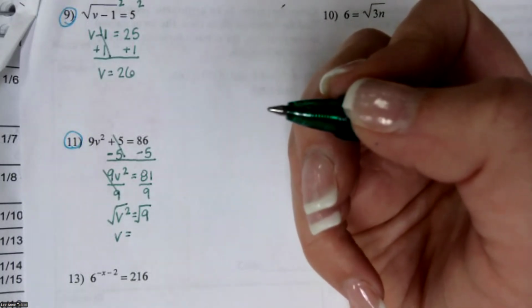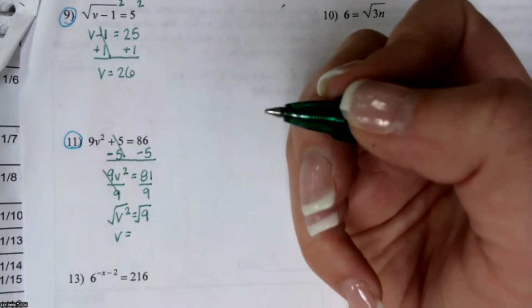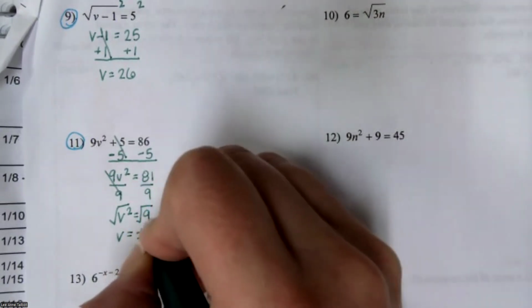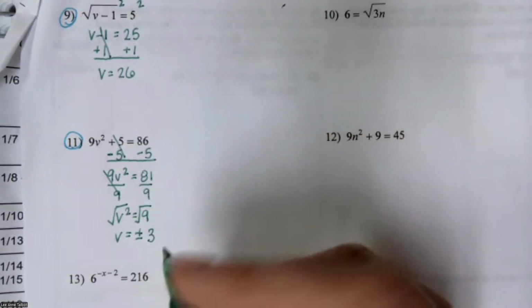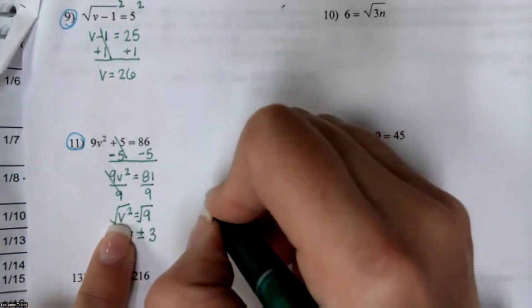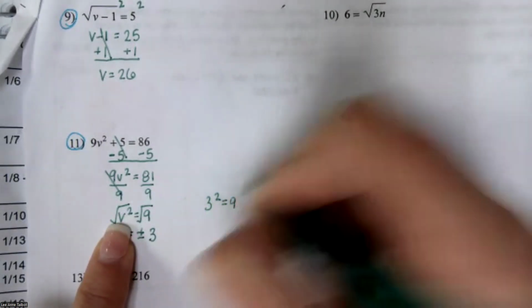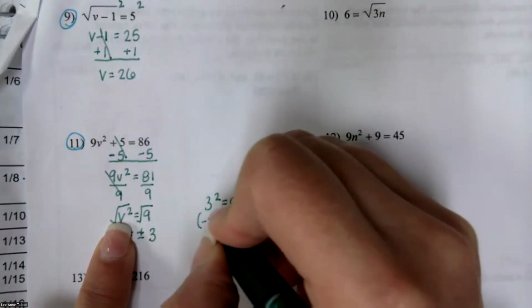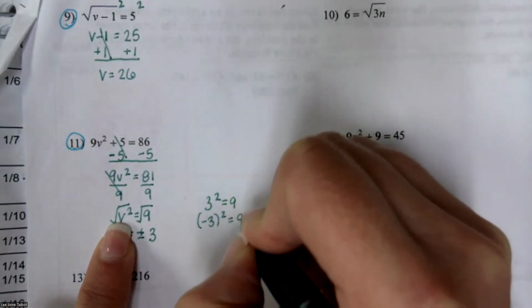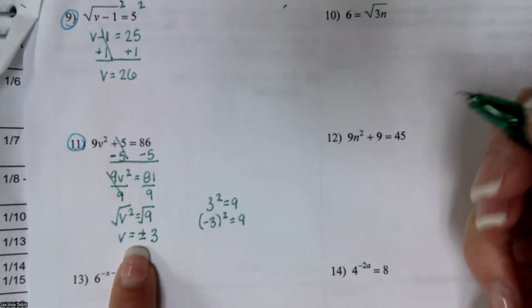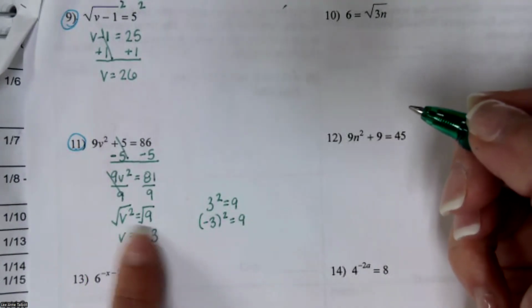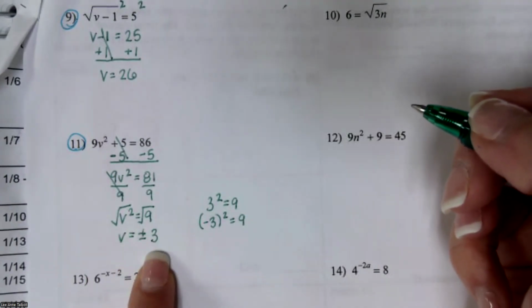Multiply 3 times 3 is 9. I like it. Okay. Plus or minus? The answer is plus or minus. This answer is plus or minus 3. Okay. Because if you think about it, 3 squared is 9 and negative 3 squared is 9. They both work. So you have to remember them. So the rule is when you square root both sides, you have to remember the plus or minus.